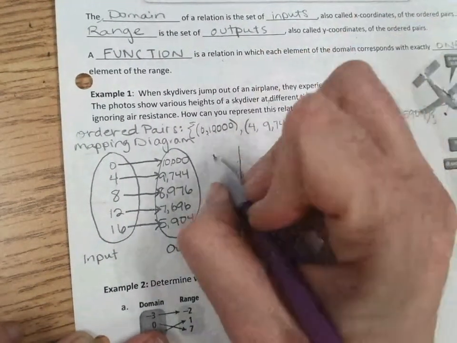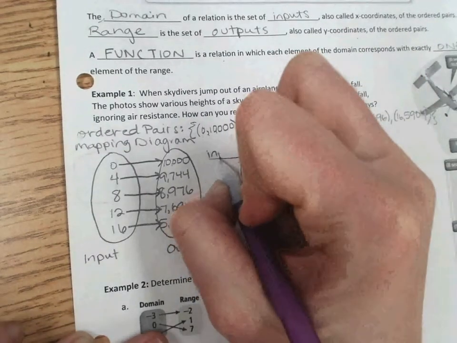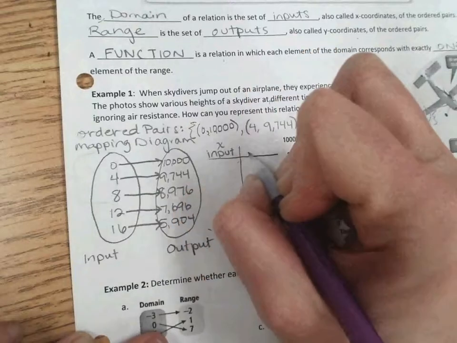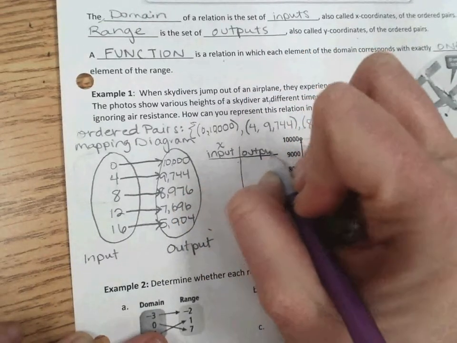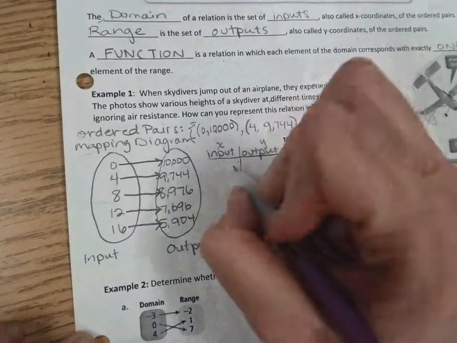And then finally we could make our table of values with our inputs or x values and our outputs or y values.